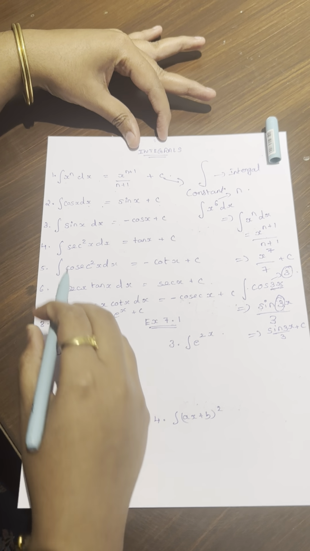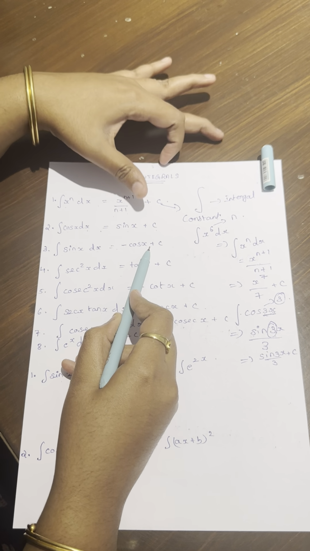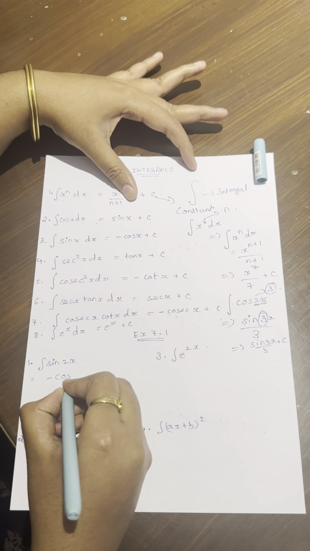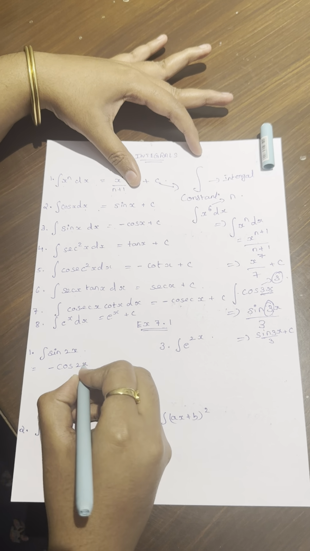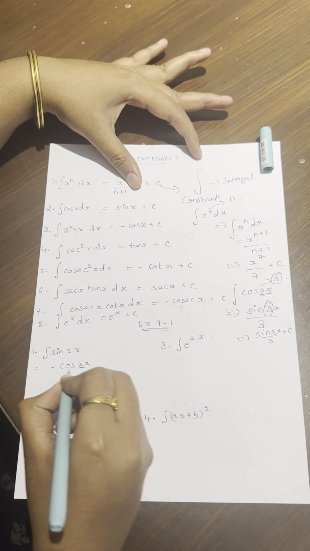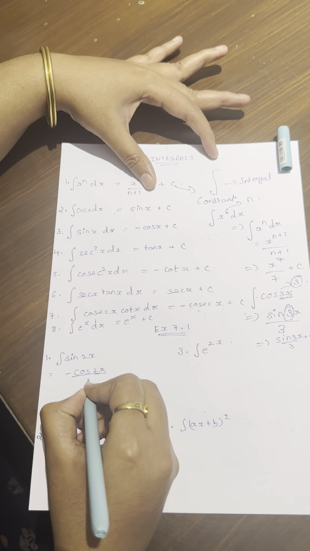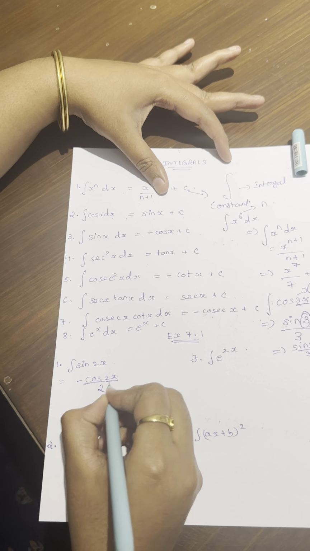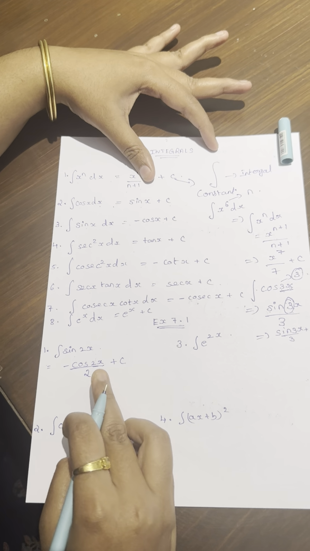So we know the integral of sin x is equal to minus cos x. So integral sin 2x is going to be minus cos 2x. As I already said, if we have any coefficient for x, that coefficient should be written at the bottom as a denominator. So the answer is minus cos 2x by 2 plus c. So this is your first question.